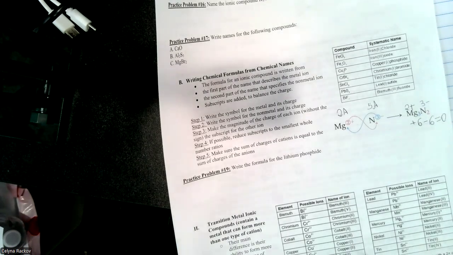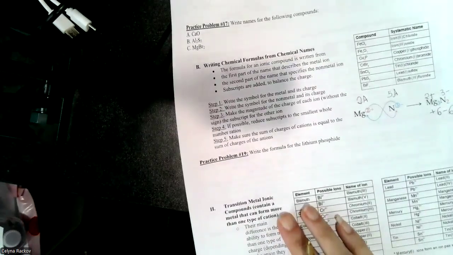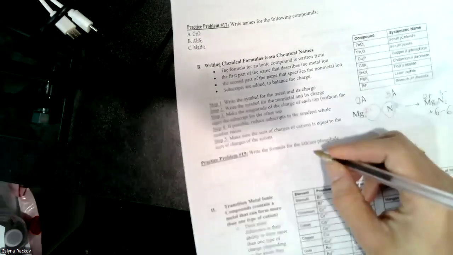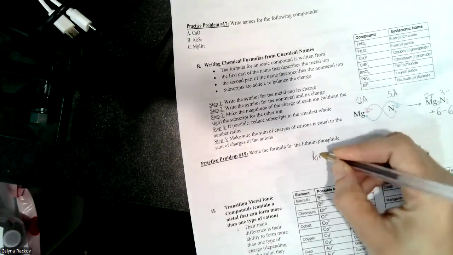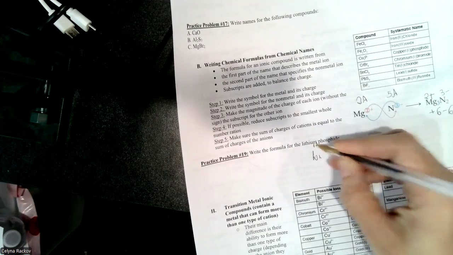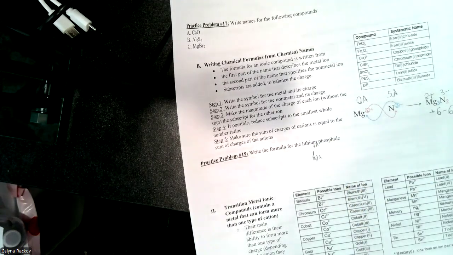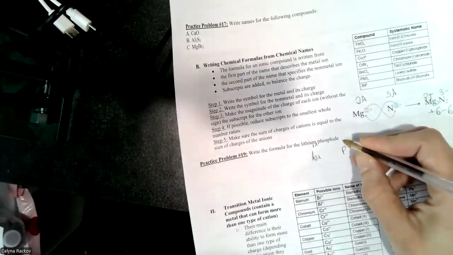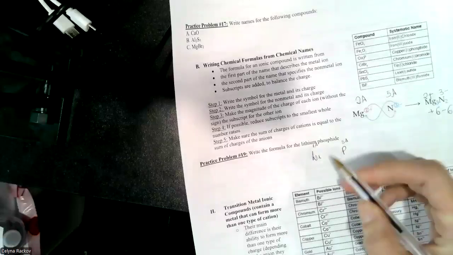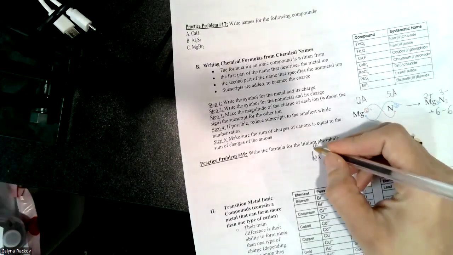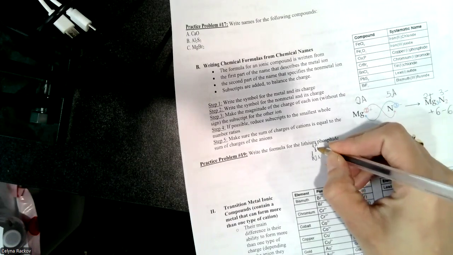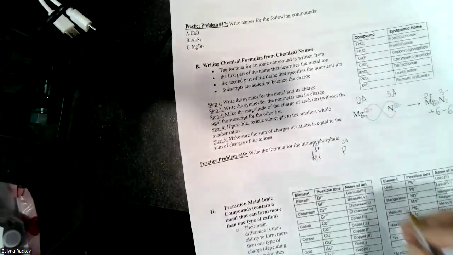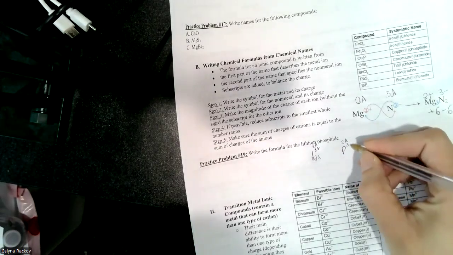Okay, now let's do the same for lithium phosphide. So lithium is in group 1A of the periodic table, and phosphorus is in group 5A. That means what? Lithium will be a 1 plus charge, and phosphorus is a 3 minus.